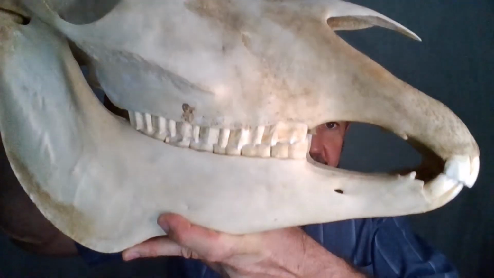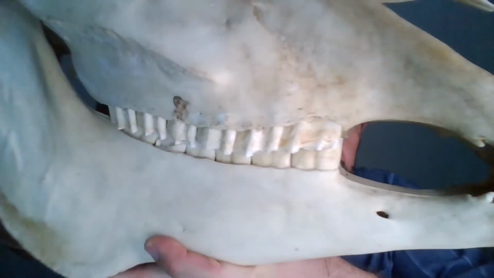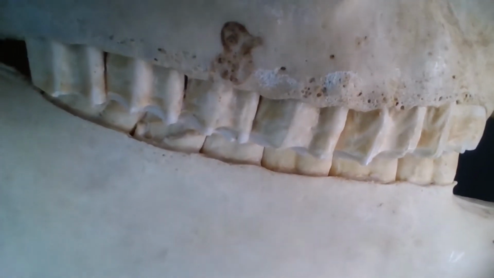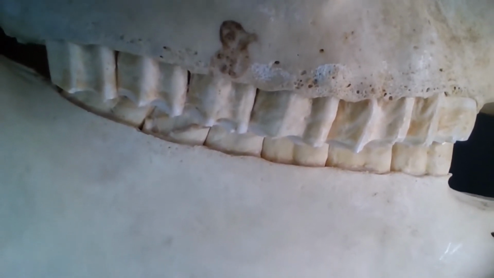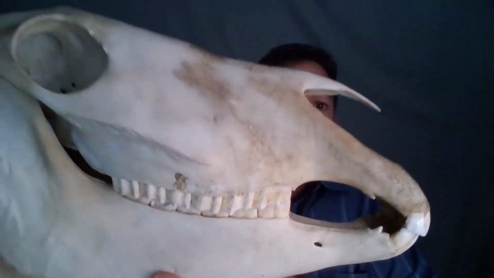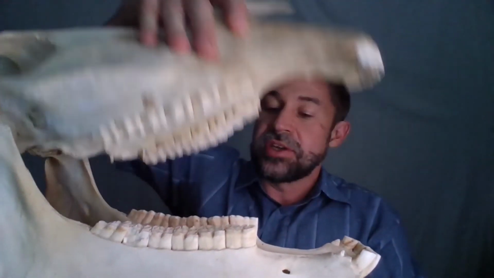Contrast that with a zebra, and the zebra has hypsodont dentition, or high-crowned cheek teeth. Further, the zebra is going to have selenodont occlusal surfaces.